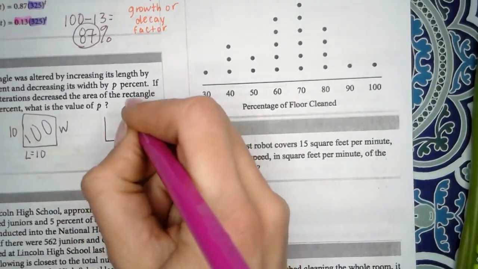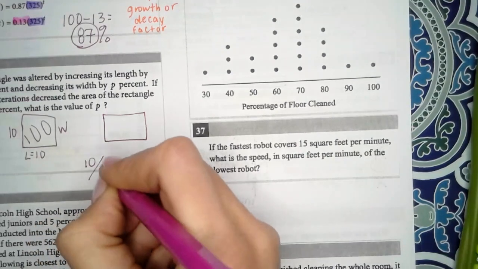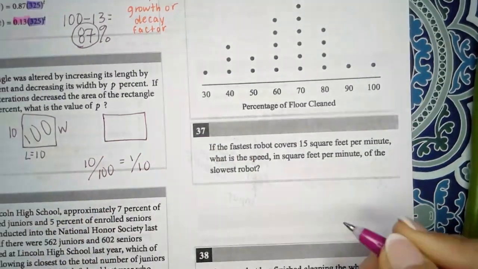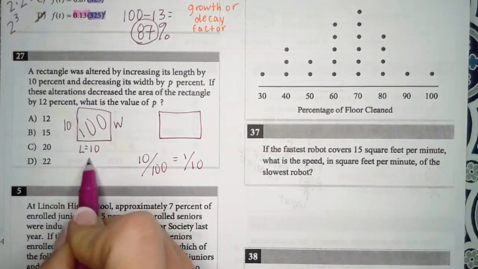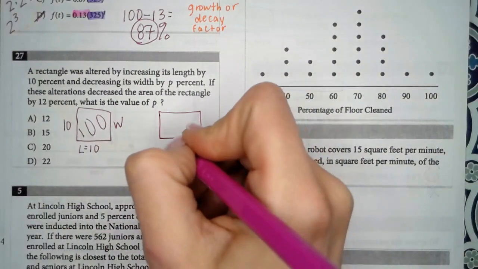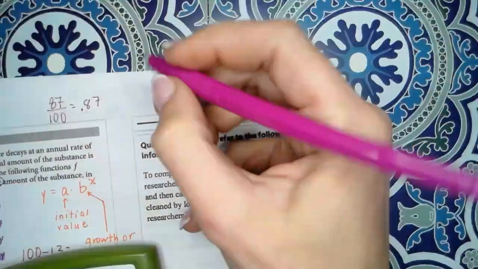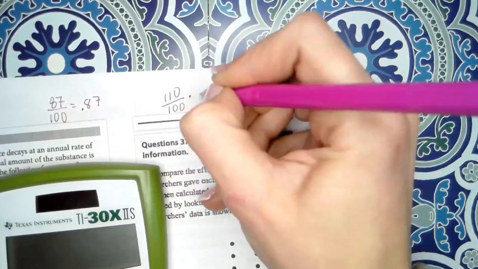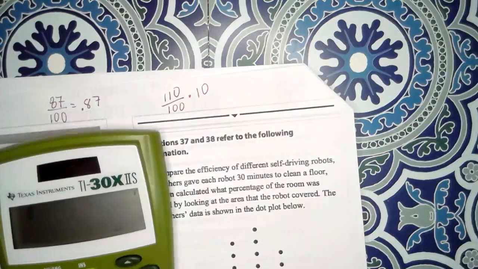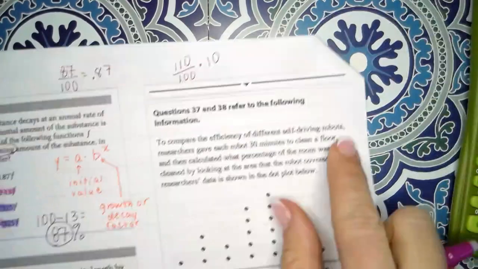What's 10% of 10? 1. So 10% is 1 out of 10. So if I increase this by 10%, what's my new length? 11. If you did it in a calculator, the formal way, if you struggle to wrap your head around this, the new amount is 110% of my old amount. You go on your calculator, 110 divided by 100 times 10, and you get the 11. Okay, I promise. Either way, that's 11.